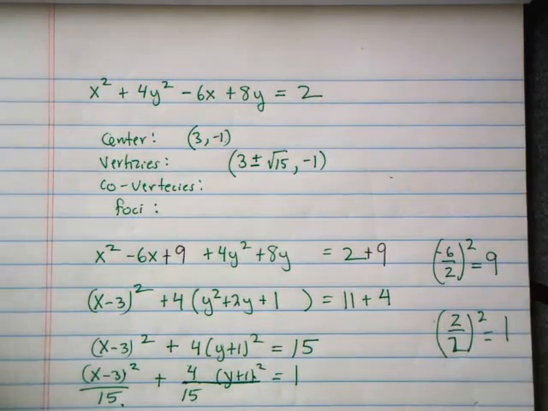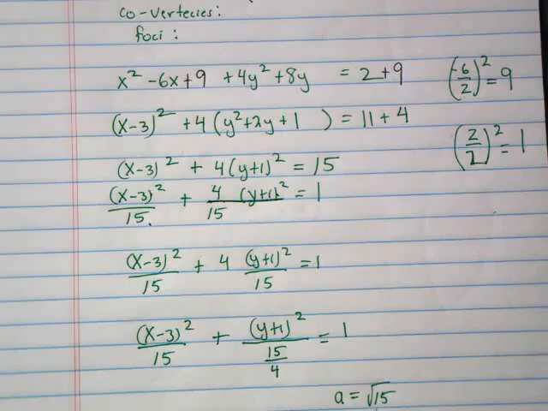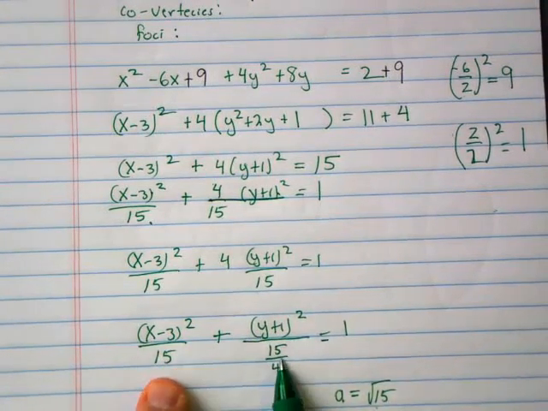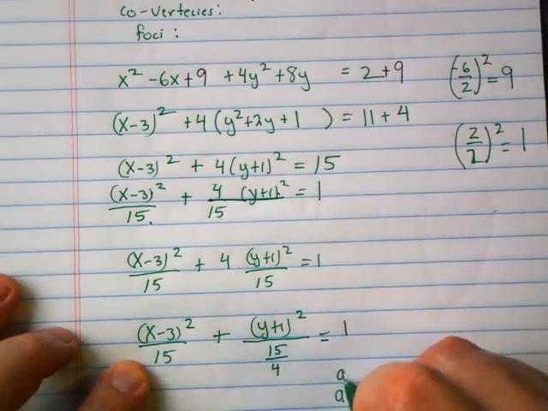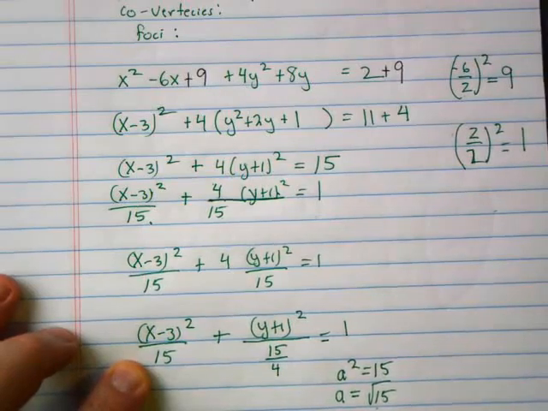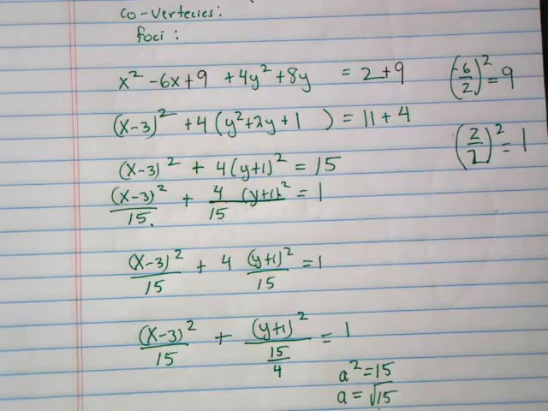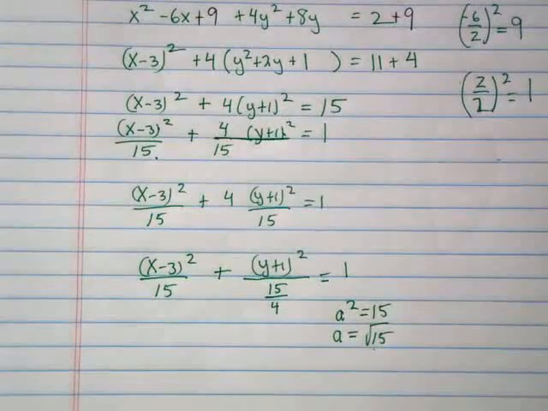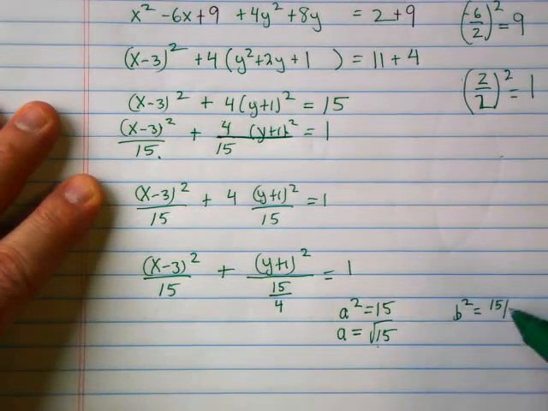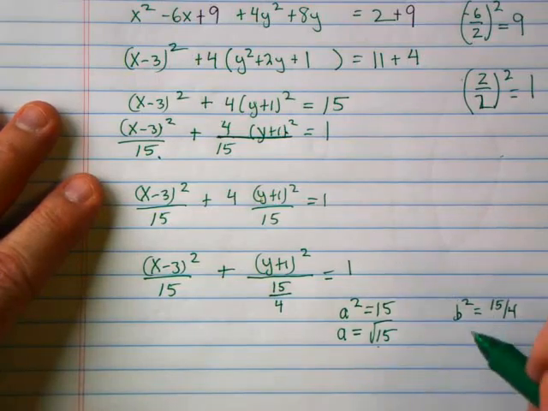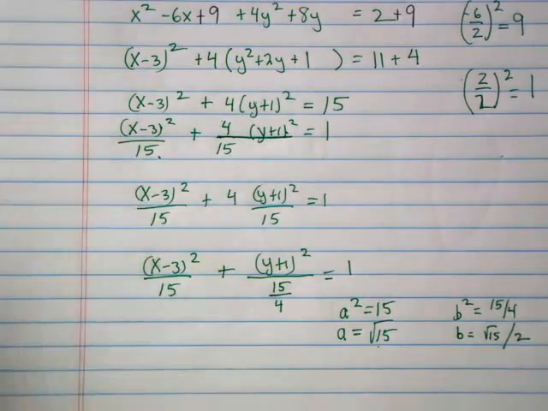How did I know a was the square root of 15? Two things. First, I had to look at these two numbers and decide which one was bigger. This one's bigger. And remember, this number is a squared, so a squared is 15. So I took the square root on both sides. A is the square root of 15. All right, how about the b number? B squared would be 15 over 4. So b is square root of 15 over 2, where 4 happens to be a nice number, it's 2.